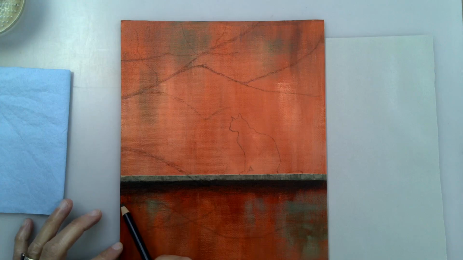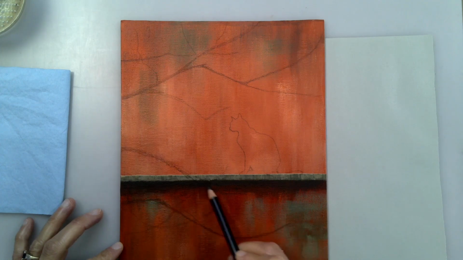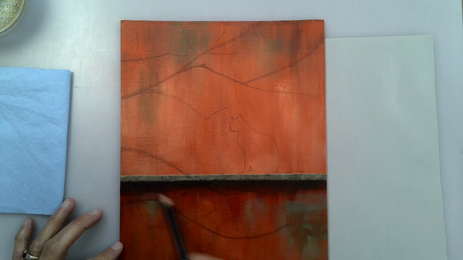Then you have the movement of the branch, especially the strong one, the big one, points kind of at the cat. It's not moving away from the cat, it turns up.